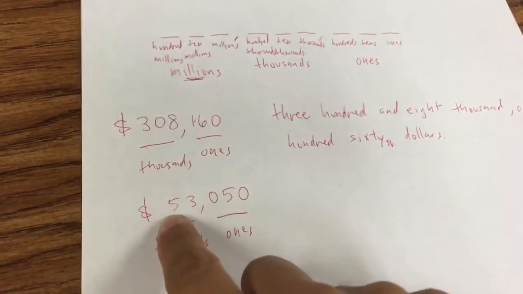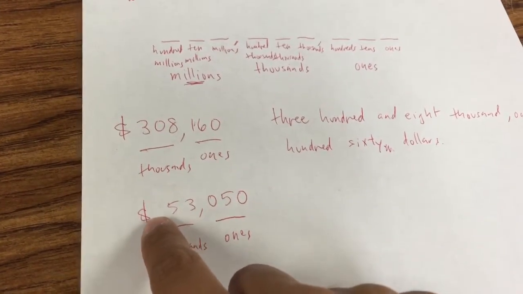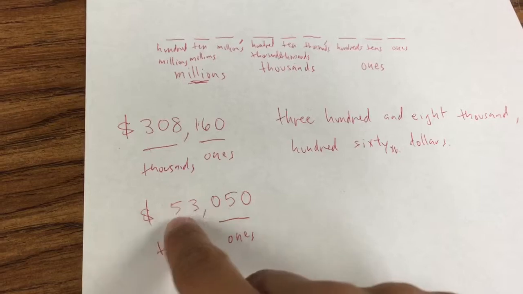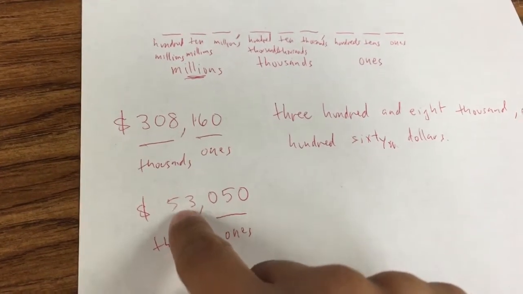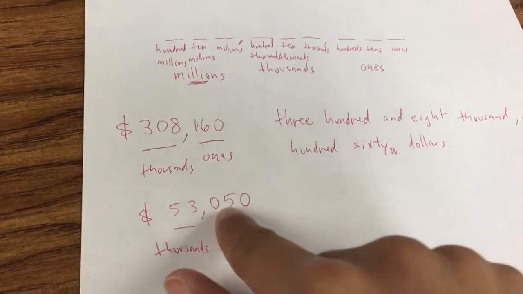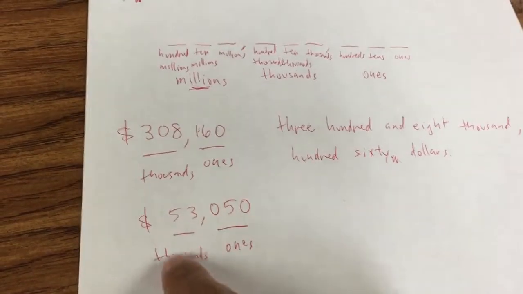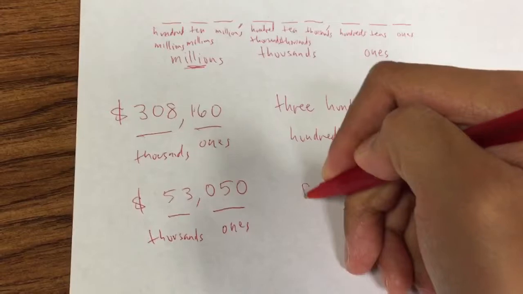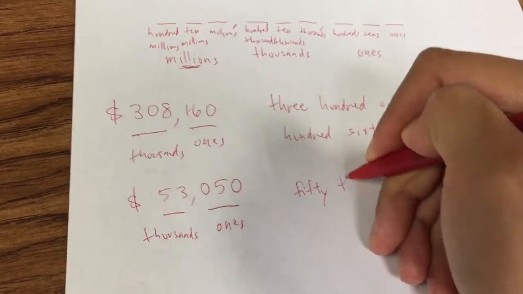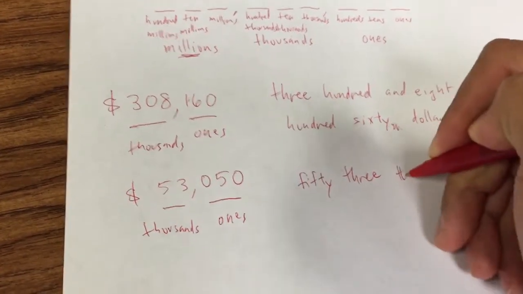How would you say this number? Does it have hundreds? No. So you have 5 longs and 3 cubes, you'll say 53. 53 what? What's the place value? 1,000. So 53,000.